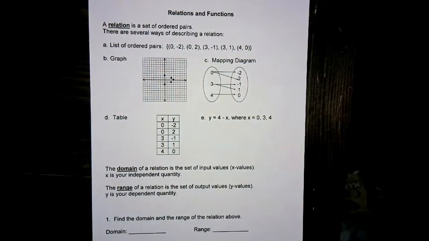In this video, we're going to take a look at relations and functions. This is going to be quite a bit of vocabulary, but I also want you to see the different ways we can represent relations and functions.